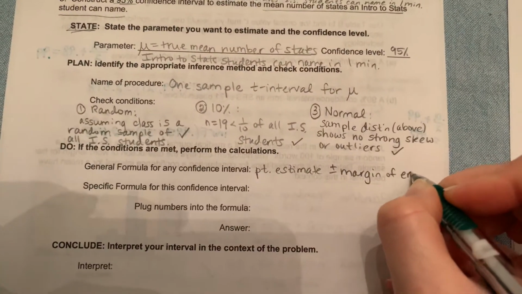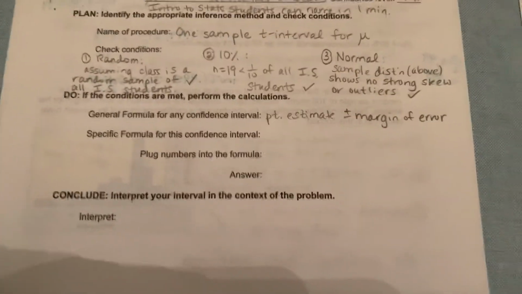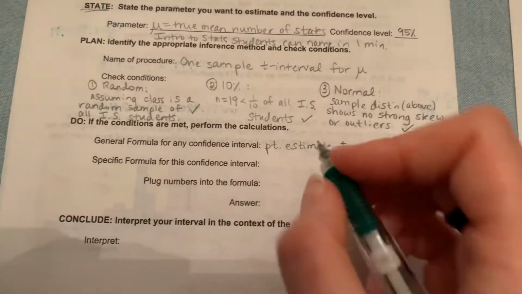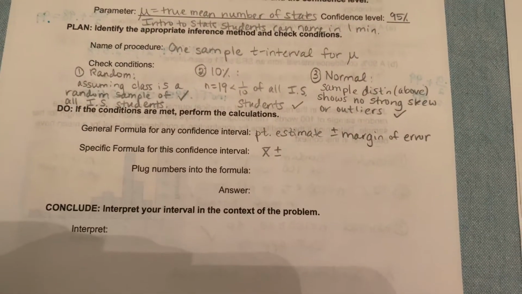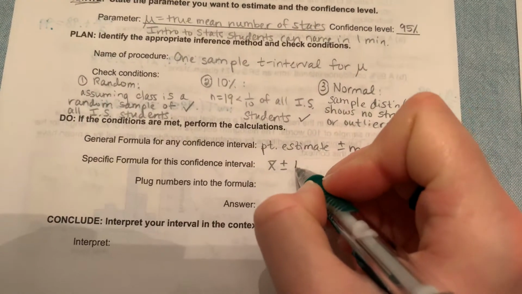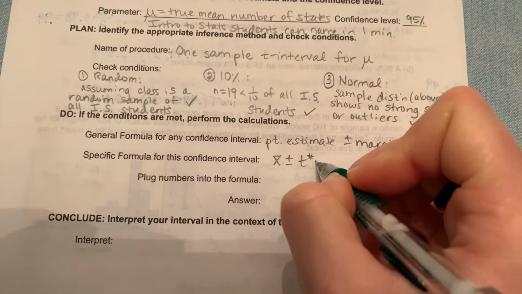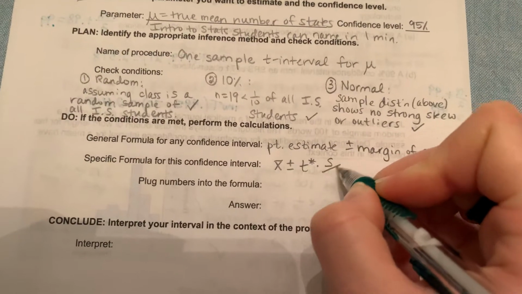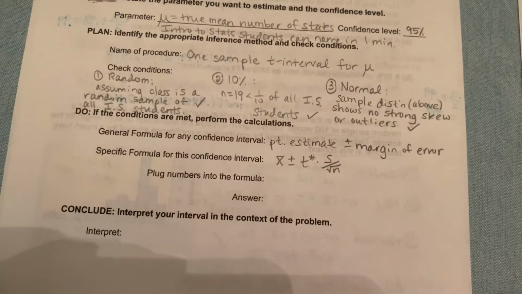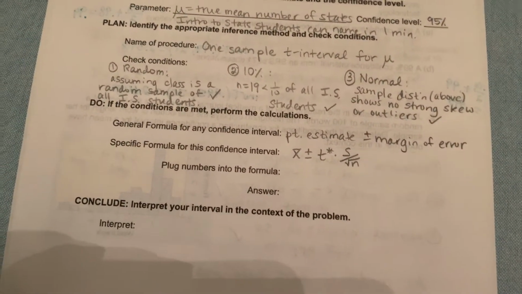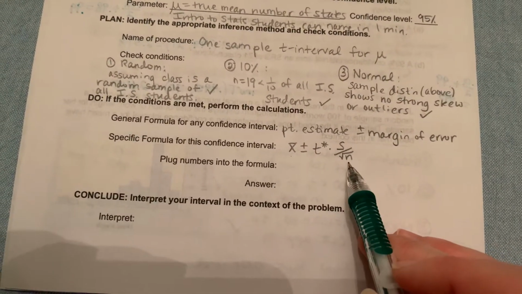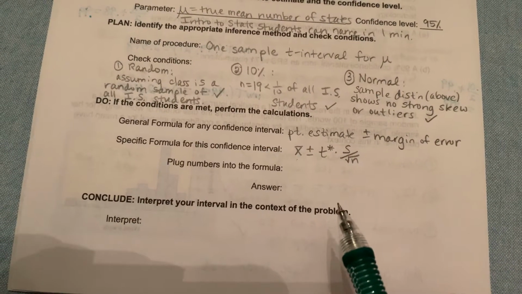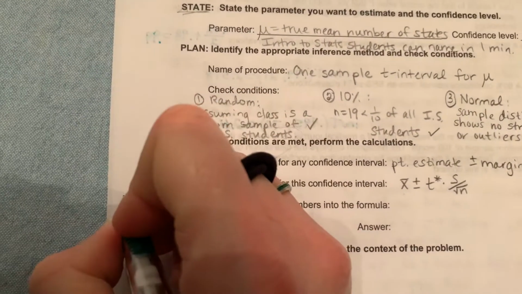Okay, so remember that your point estimate for population means is the sample mean. So our specific formula is going to start out with x bar plus or minus, and then we have to remember our margin of error for means. It's again that critical value of t star times your s divided by the square root of n. Okay, so in order to plug the numbers in, we have the sample mean, we have the sample standard deviation, we have n. We need to find t star. So I'm going to write that out to the side over here.